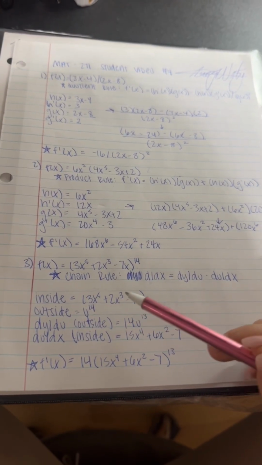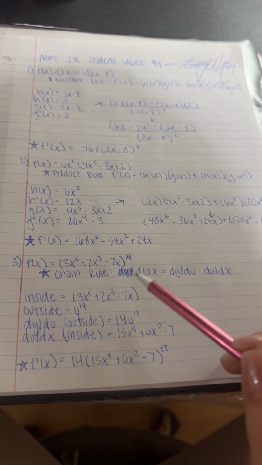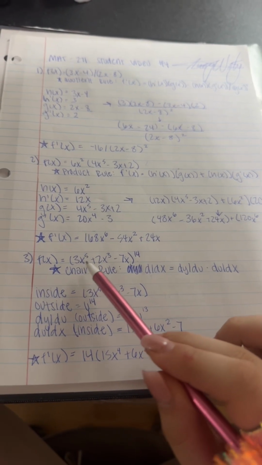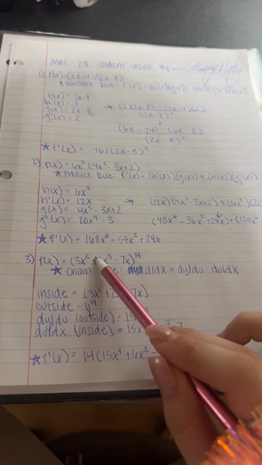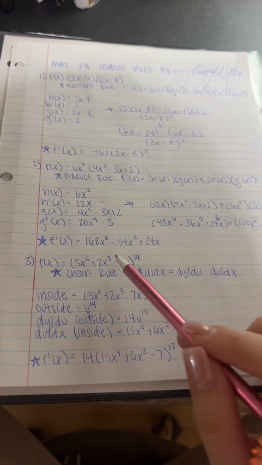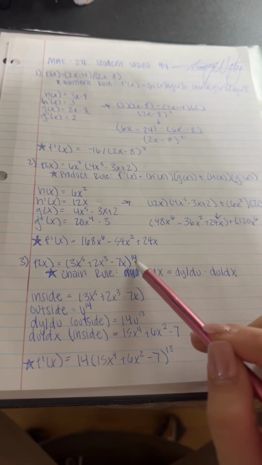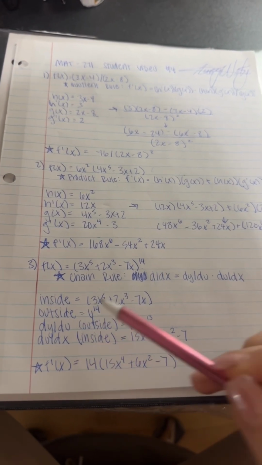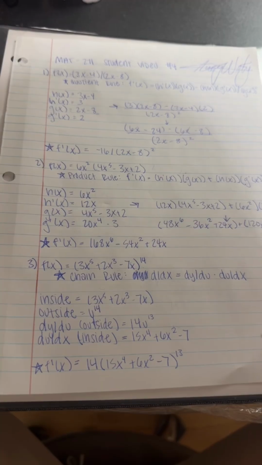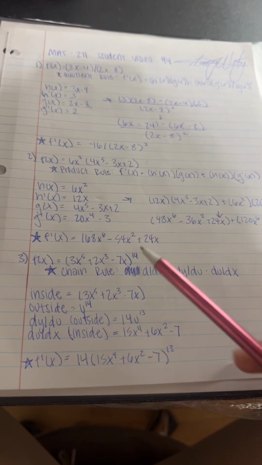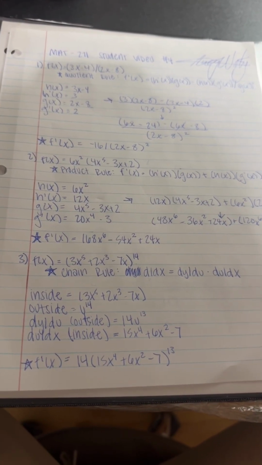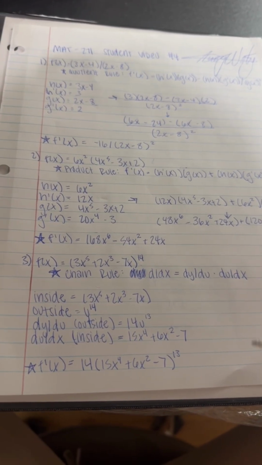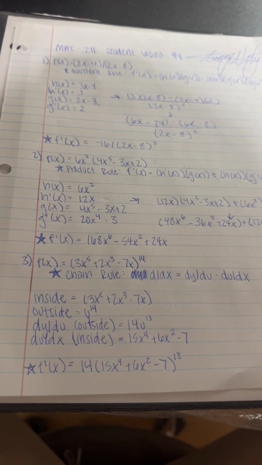With the chain rule, you're looking at an inside function and then an outside function. So in this case, our inside function is this 3x to the 5th plus 2x to the 3rd minus 7x term right here. And then the outside function basically means anything put to the 14th power, that's a function within itself. So in this case, we're just going to use u as a substitute at the moment. And basically what's going to end up happening is you're going to take the derivative of both the inside and the outside and then plug in your inside where that u is to get the derivative of your total function.